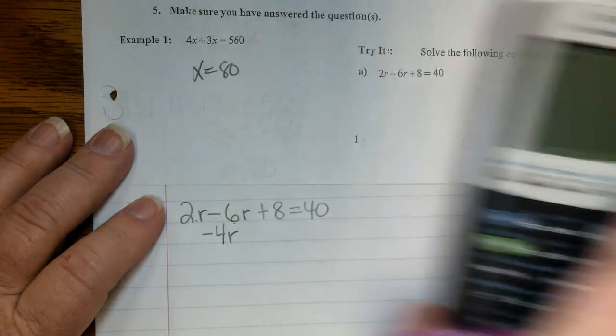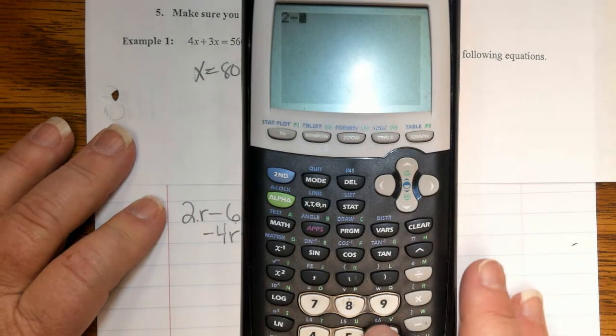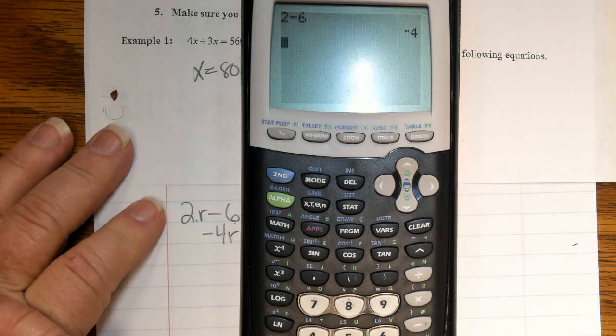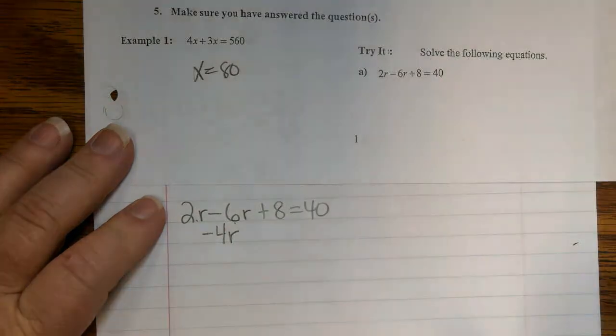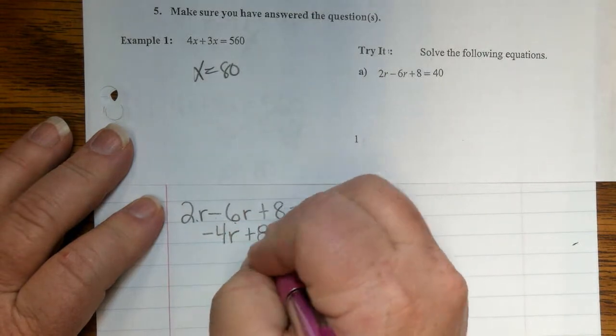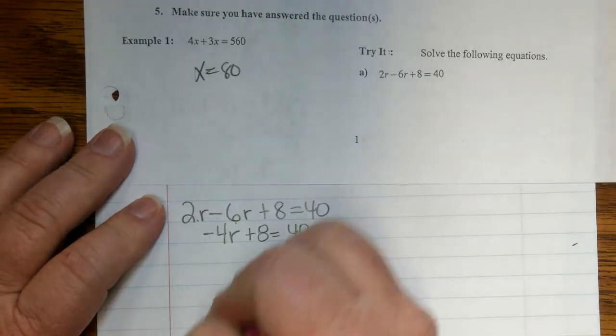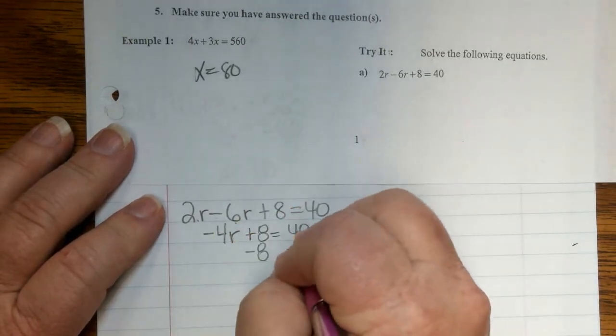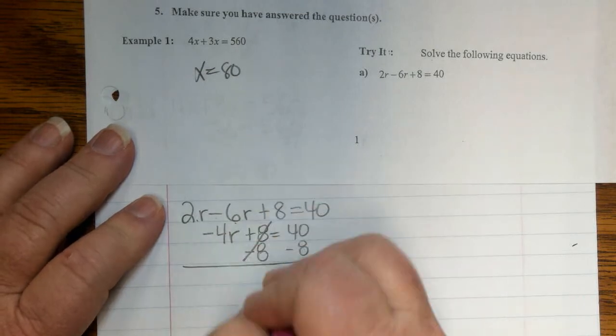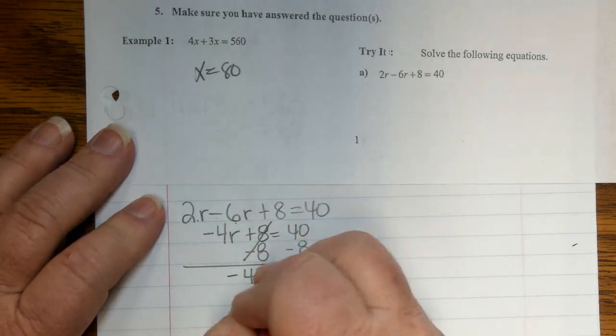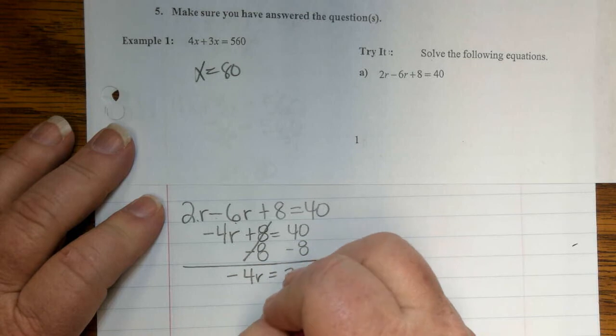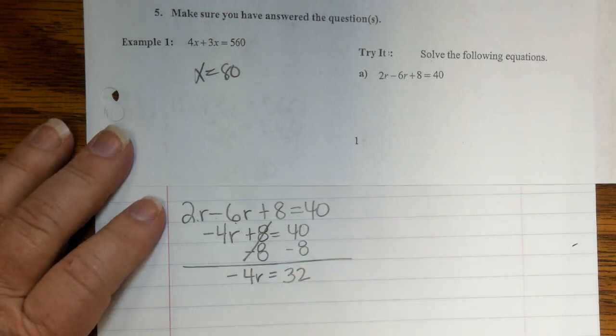But you could have done 2 take away 6 in your calculator and found out it was -4, couldn't you? Plus 8 equals 40. Subtract 8. You get -4r is equal to 32. And yes, I want you to show your steps. Do it as an algebraic equation.